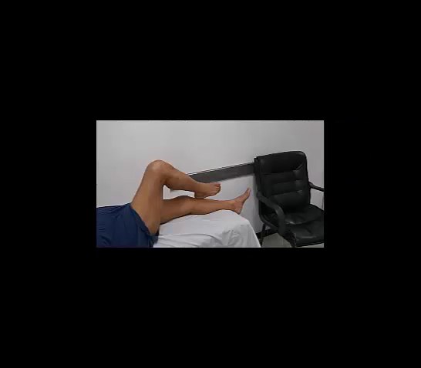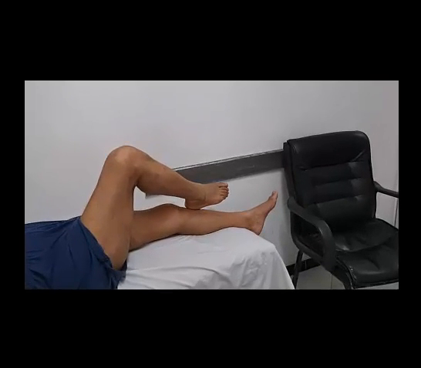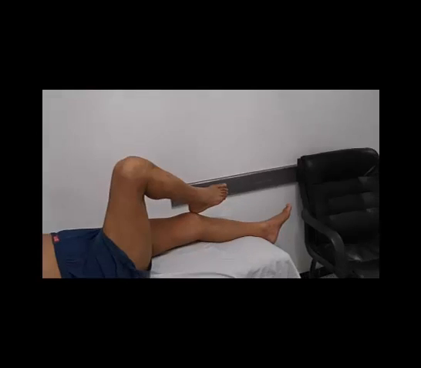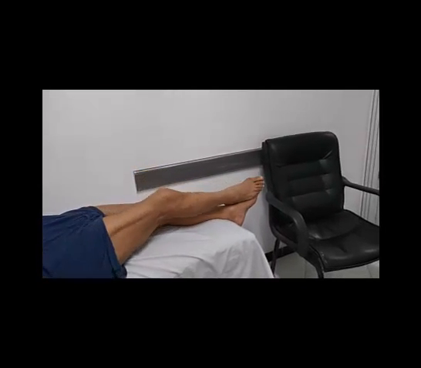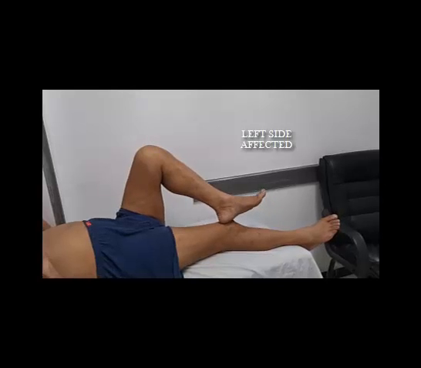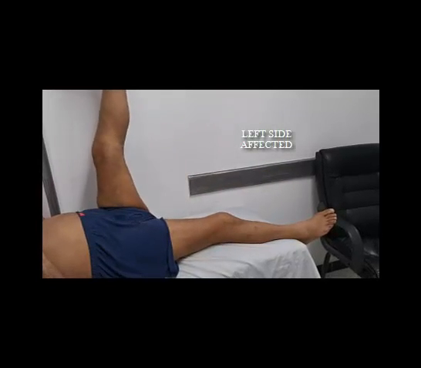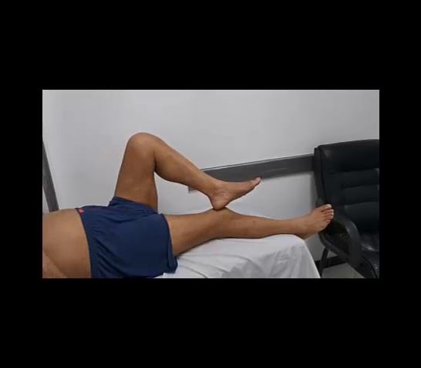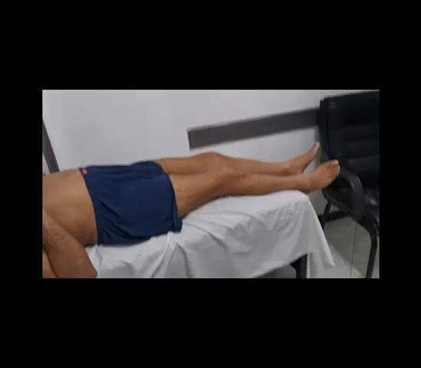Phase 3, let the heel move in a straight line over the shin of the tibia of the other side. So we have three phases: getting the heel up, pointing with the heel to the other knee, and then walking with the heel, or passing the heel in a straight line over the shin of the other tibia. In patients with cerebellar ataxia, they have disturbance of the three phases.